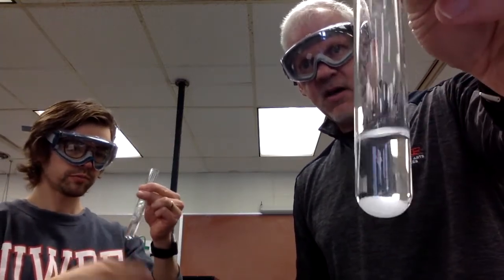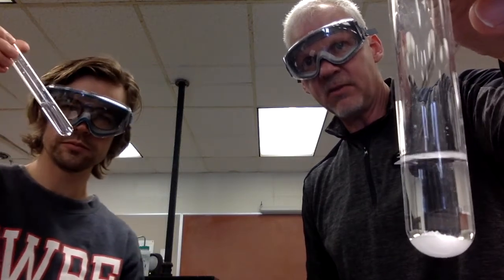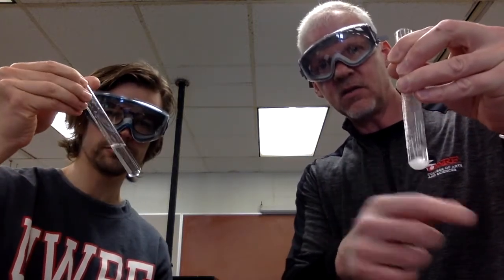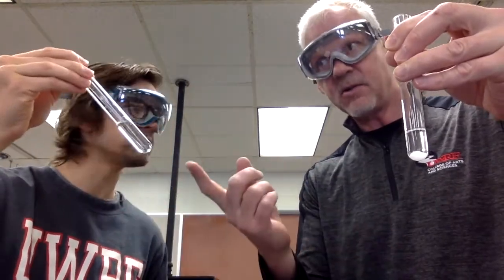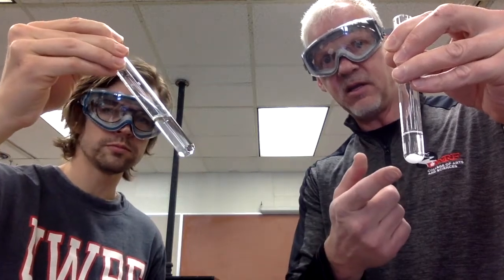This is definitely soluble. Then with this one, you can see the white solid sodium chloride sitting at the bottom of the liquid methyl tert-butyl ether. We call that insoluble. So that's what we're looking at here, the behavior of these solutes within the solvents. What we see is an ionic substance like sodium chloride appears to be soluble in water, but insoluble in an organic solvent like methyl tert-butyl ether.